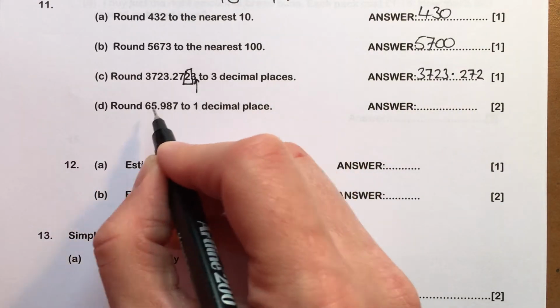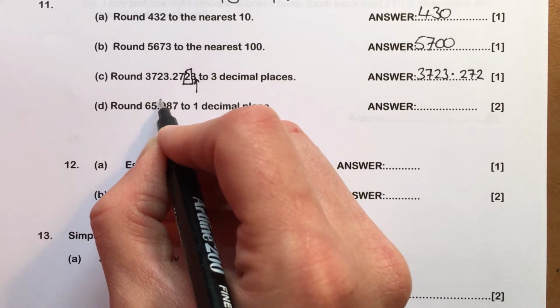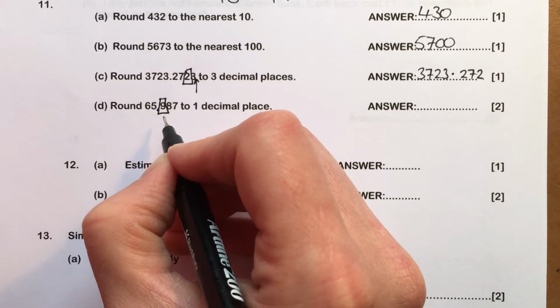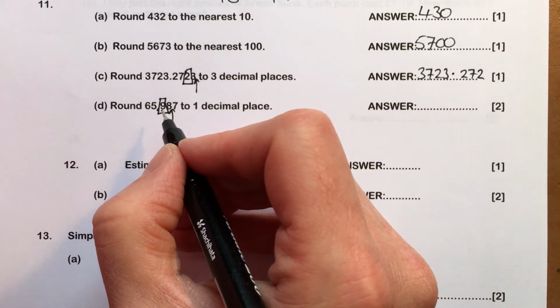Part D, round this one to 1 decimal place. Okay, going to get interesting. So the first decimal place, put it back in there, is this 9. What does this 8 do to it? Well, it rounds it up.